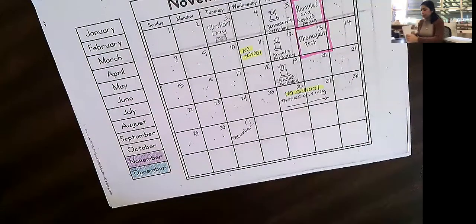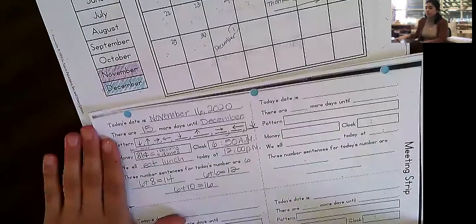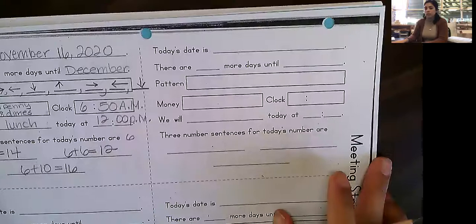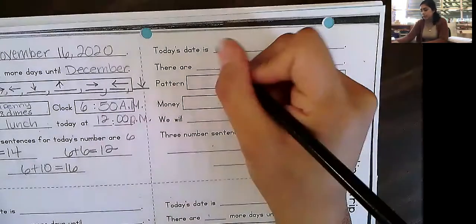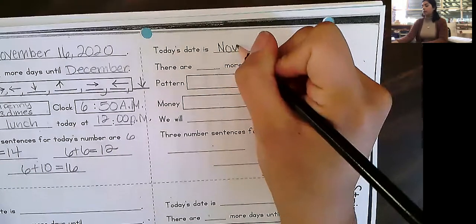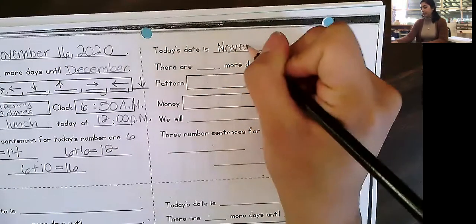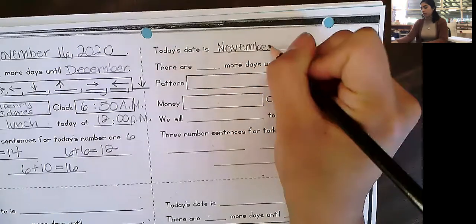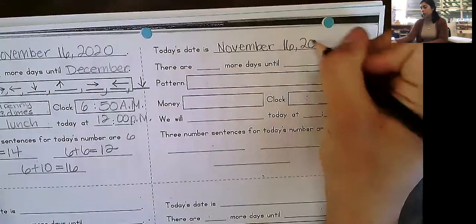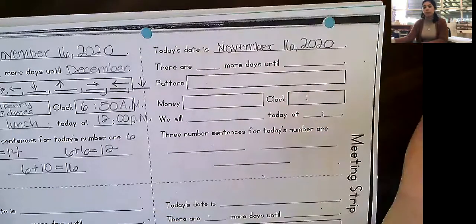Let's get started. Today's date is November. Make sure your blocks are stacked. November 16, 2020.